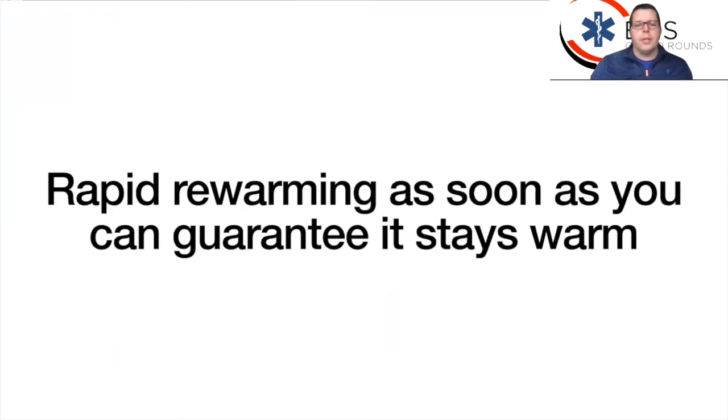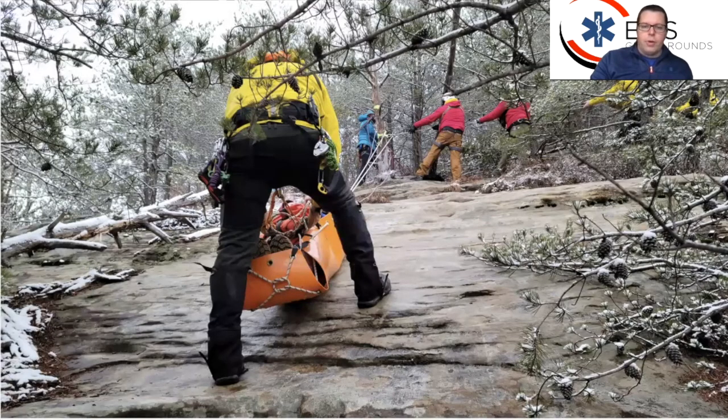So the treatment for frostbite is rapid rewarming as soon as you can guarantee that it's going to stay warm. There's no benefit to letting tissue stay frozen if you're able to get it warm and keep it warm. That again is a problem. Say that you're doing a carry out and you have to drag this guy over 3 miles of snowy brush. His toes, even though you may have gotten them warm, you may not be able to keep them warm, even though you're going to keep him up out of the snow.